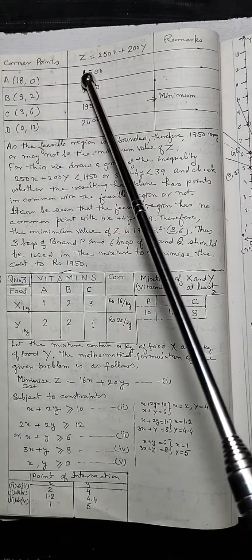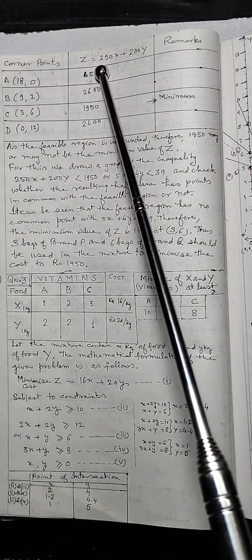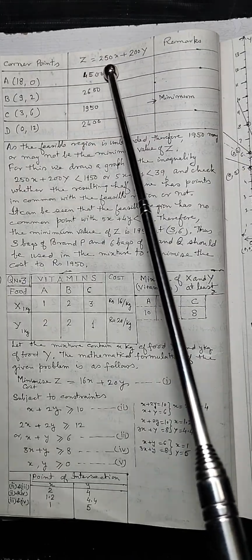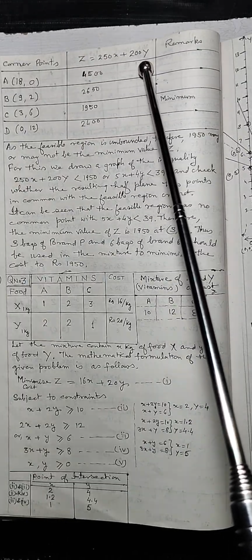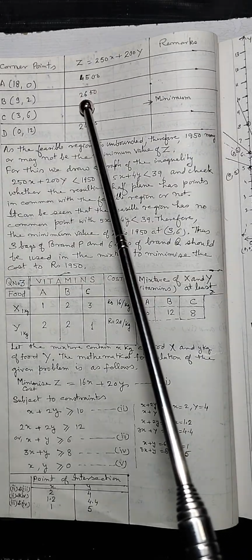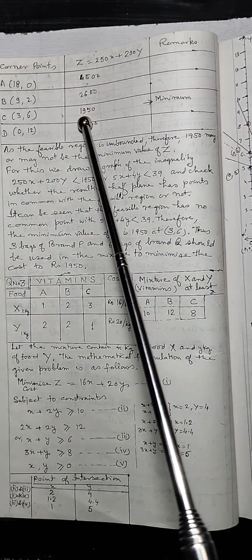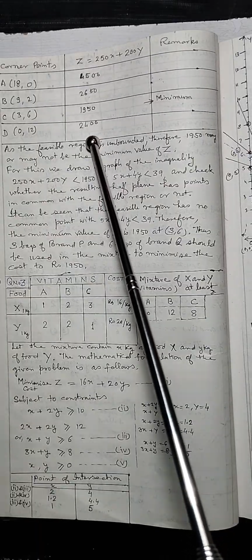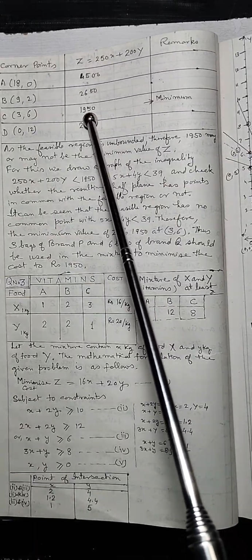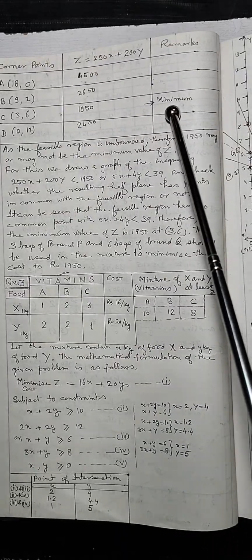Consequently, you can find out the value of Z, that is our objective function, 250x plus 200y. Here you will get 4,500. Here you will get 2,650. Here it will be 1,950, 2,400. So the minimum value is 1,950. This will be the minimum.